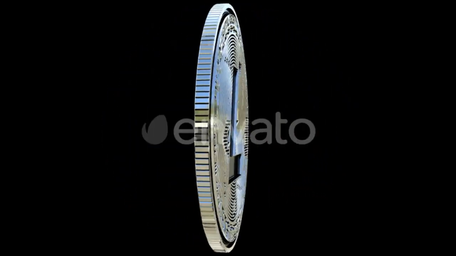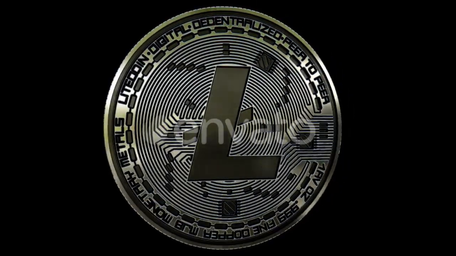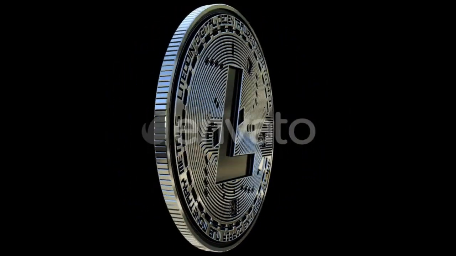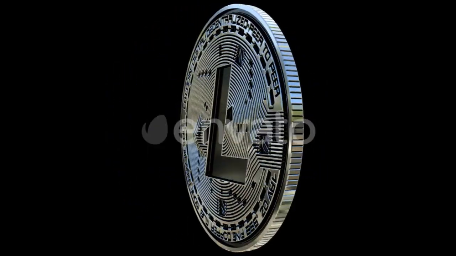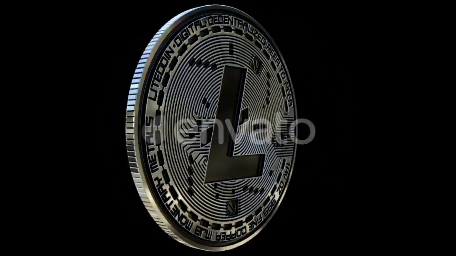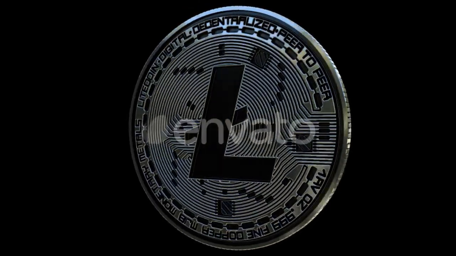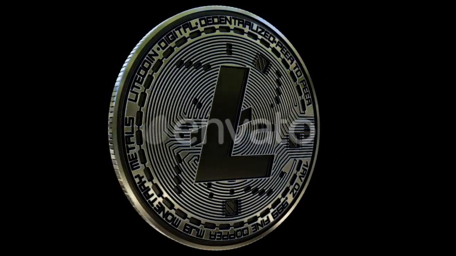Final thoughts. Litecoin isn't just another cryptocurrency. It's a proven network, a reliable payment system, a simple but powerful economic model, a working alternative to banks and borders. And after over a decade of uptime, upgrades, and real-world use, it's clear Litecoin is here to stay.